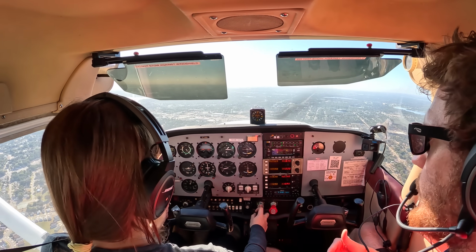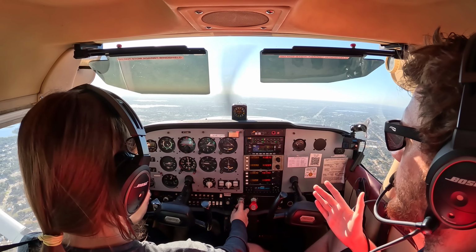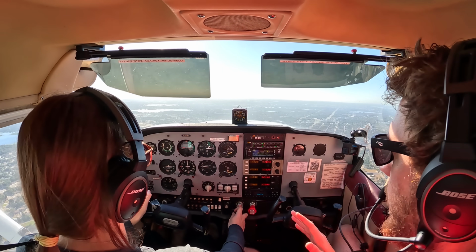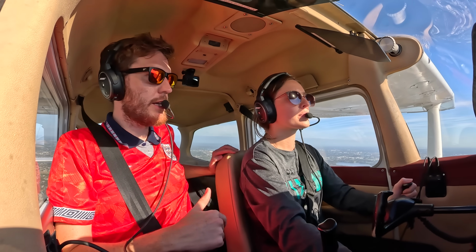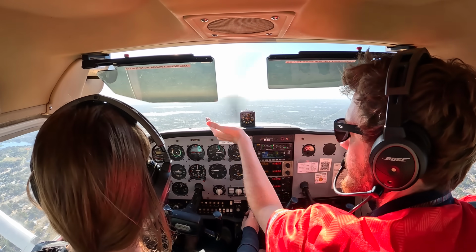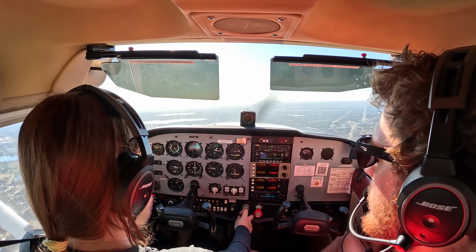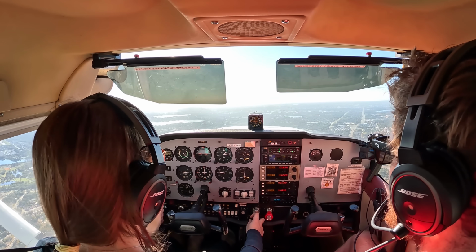So now you've done the checklist, the focus transitions to entering the pattern and landing. It's better to do that early than it is late. Now it's 1300 feet until we get closer, and then you can start to drop it down and use your judgment, and we'll build on what we did yesterday with the landing.